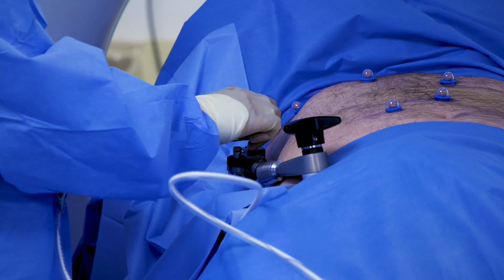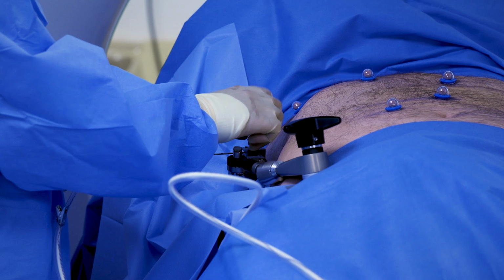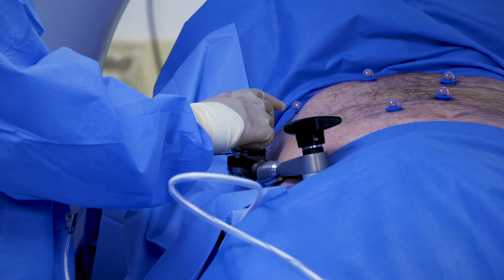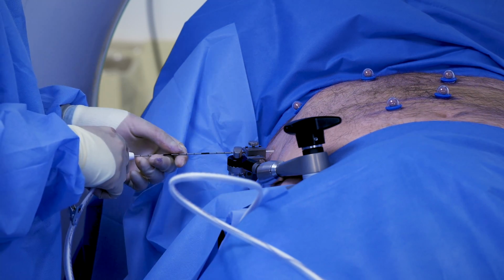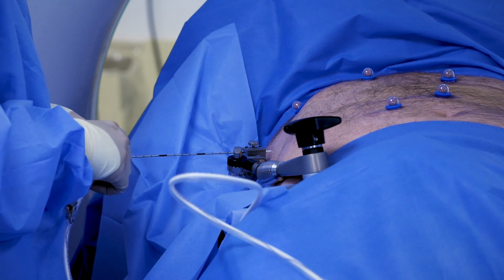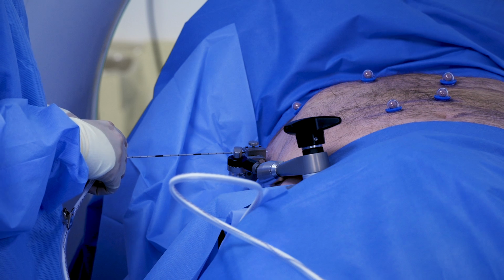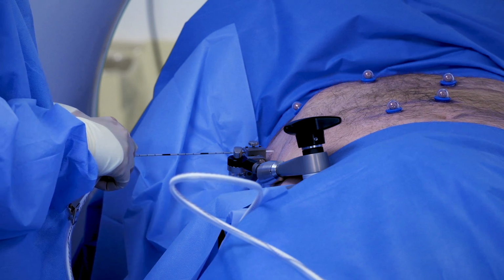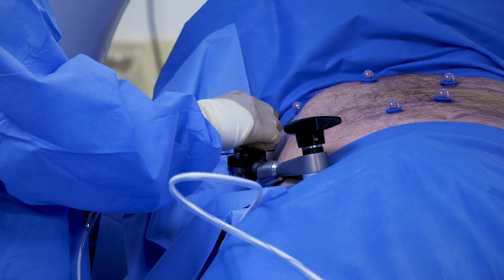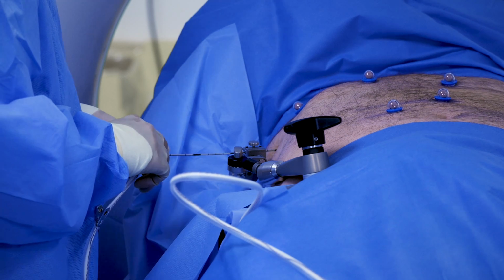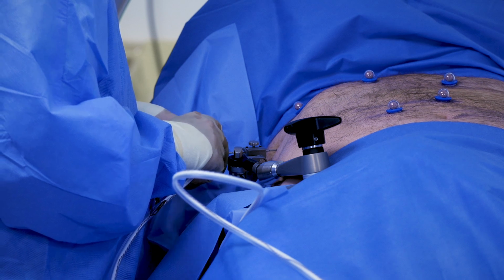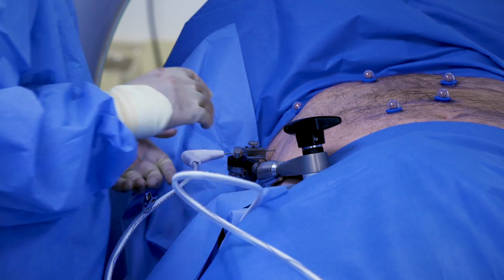Depending on the sharpness of your needle or antenna, you may need to make a skin nick. With this particular device, you usually don't. Can we just hold breathing, please? And breathing on, please. Thank you.